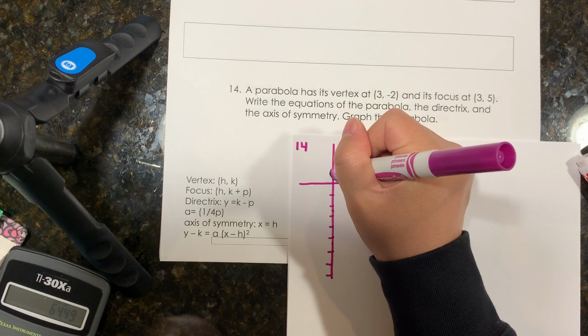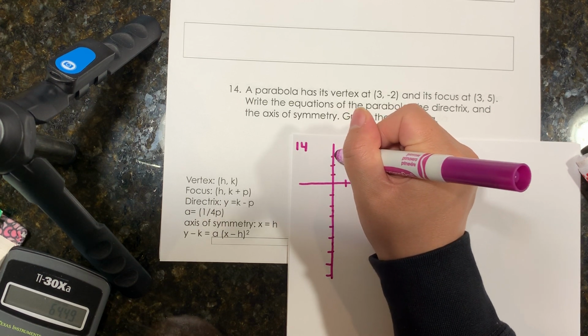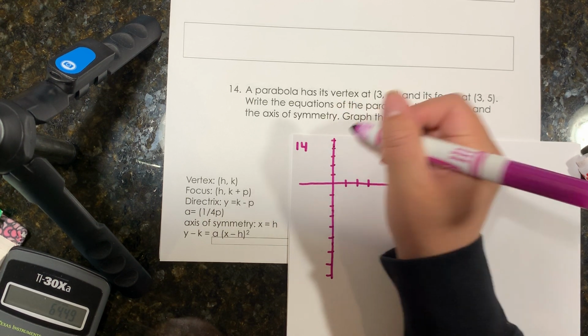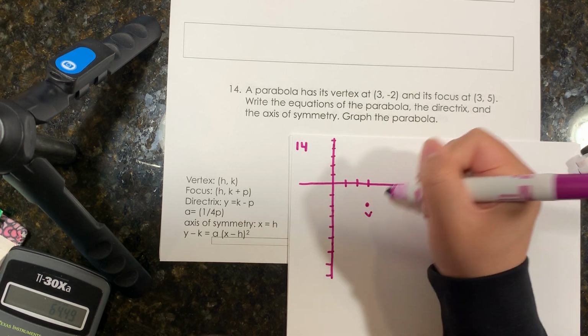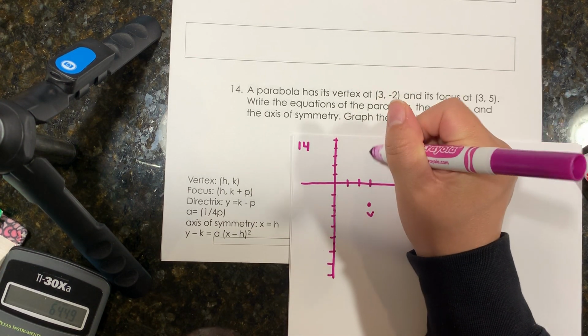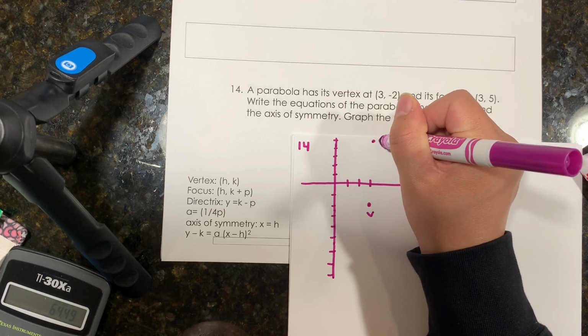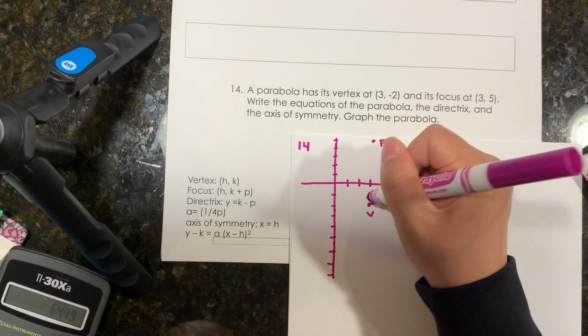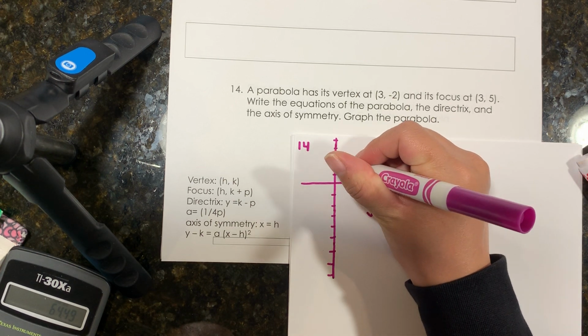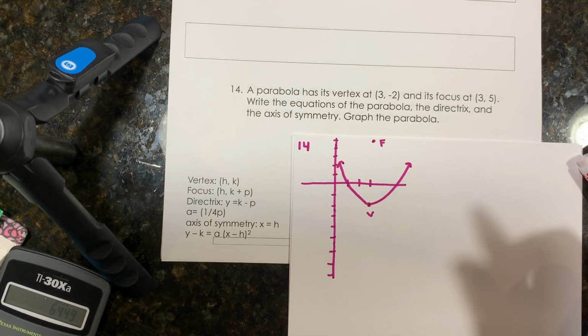I don't know how far down. Yikes. Okay, so (3, -2) is going to be my vertex. My focus is going to be at (3, 5), so that's all the way up here. My parabola always opens up towards my focus, so it should look like that.